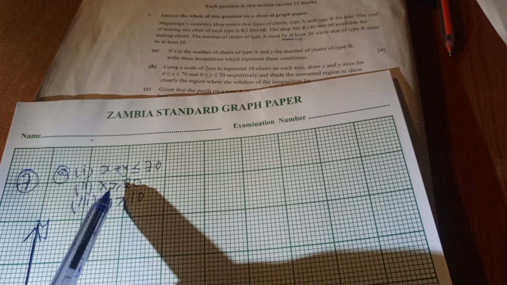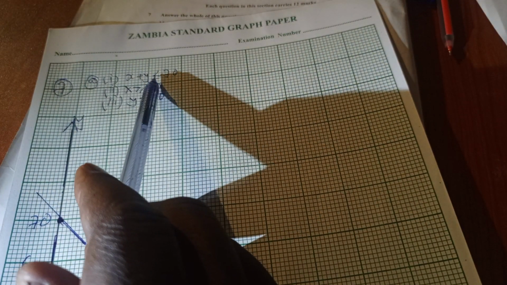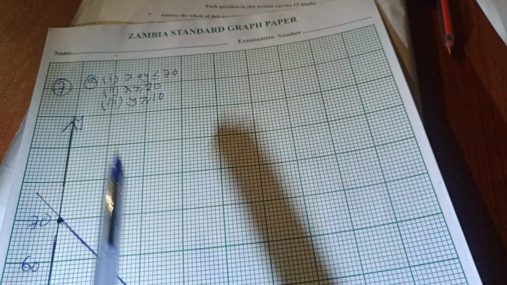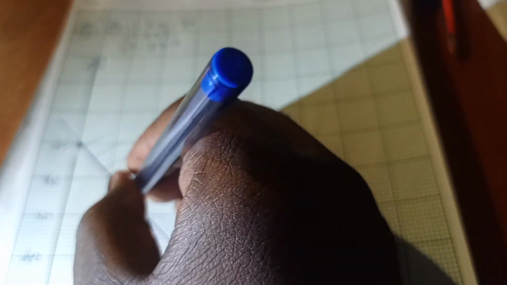Before that we need to shade. So this sign is what? This sign is less than. So the part which is less than is the part which is below. So as we do the opposite, we shade the greater than. So we shade the part which is above here, like this. Clear? Yes.